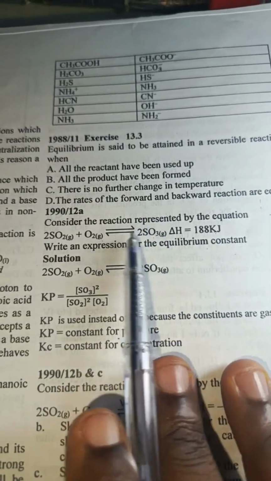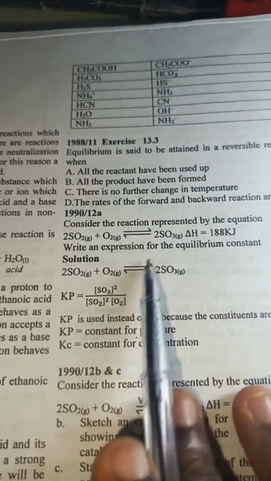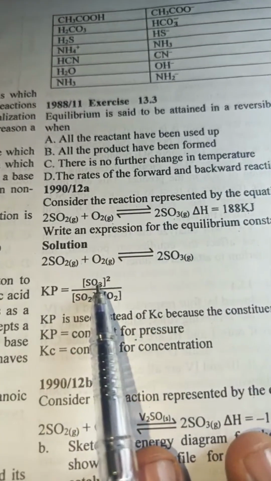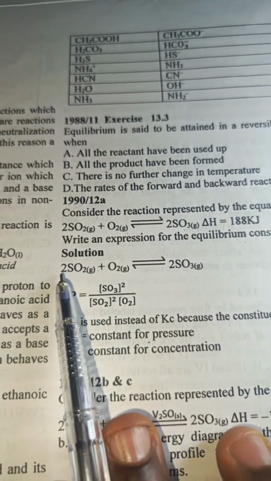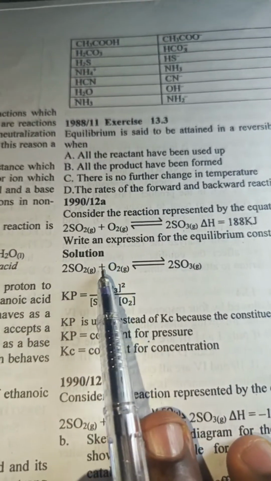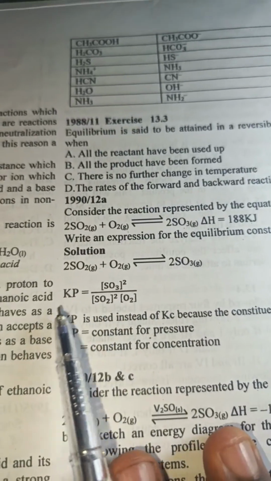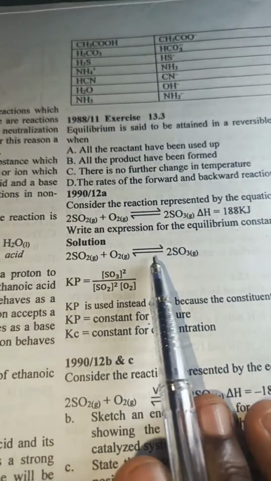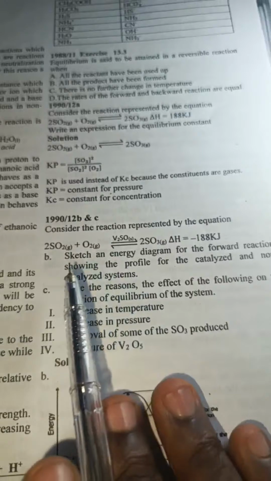Equilibrium constant is always the product over the reactant. But mind you, this thing will be the power. These two here you can see SO3, and the 2 is the power. Here also we have the SO2, this 2 is the power here. Oxygen has only 1, that one is the power, okay? That's the equilibrium constant. We are using P because it's a gas. I've explained that before. So equilibrium constant of the pressure. That's what it means.